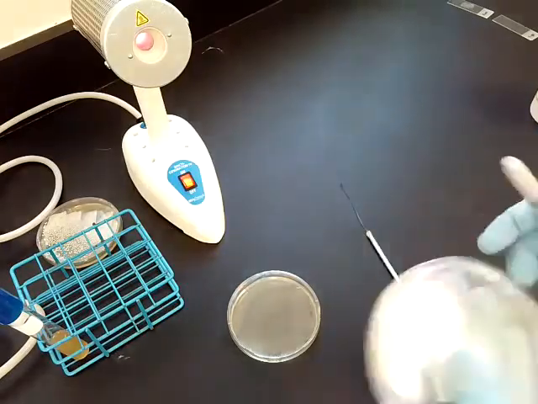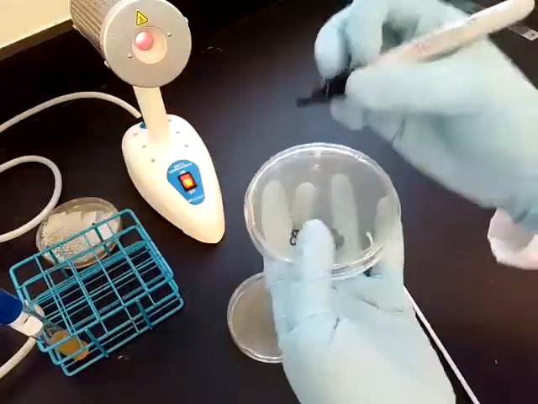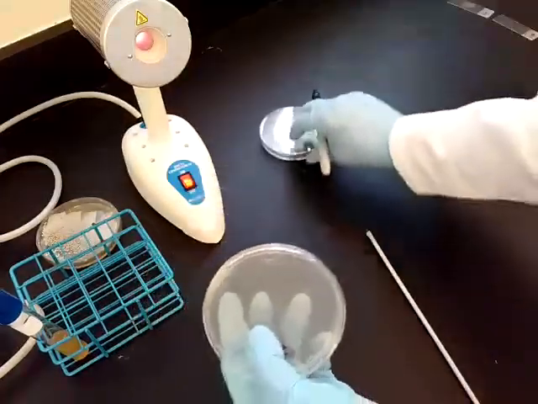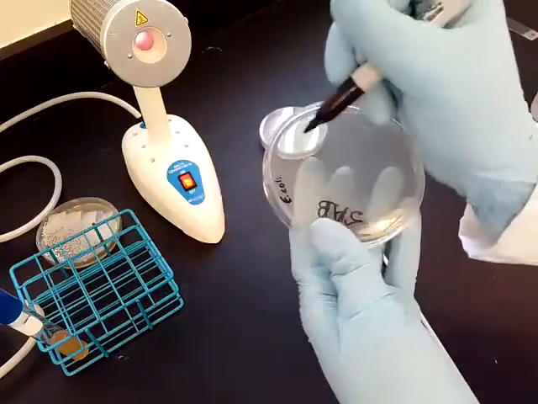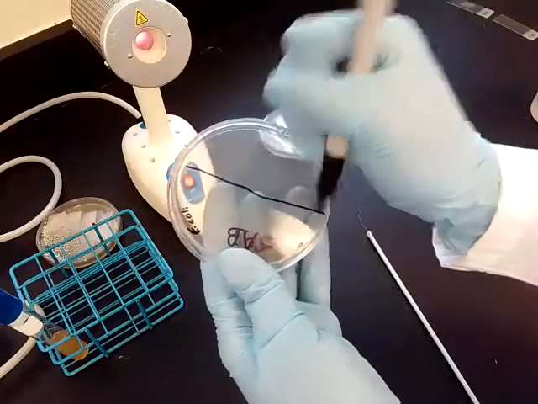The other way to do it is with the quadrant method. So I'm going to show that method now. You again want to start by labeling your plate, and then you can break the plate down into visible quadrants.